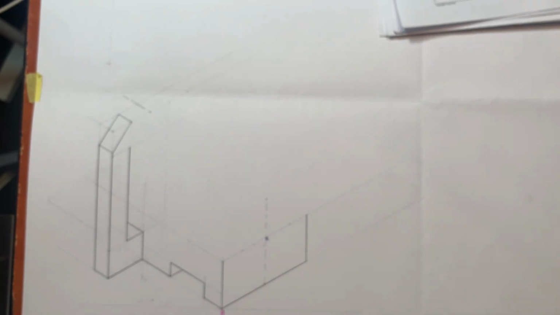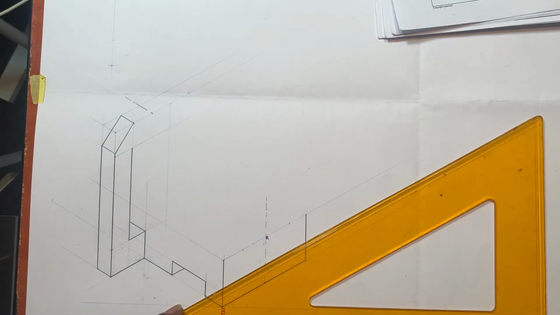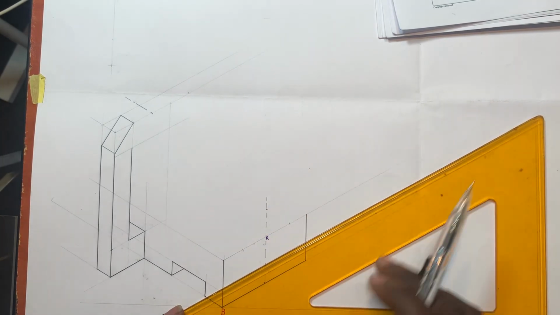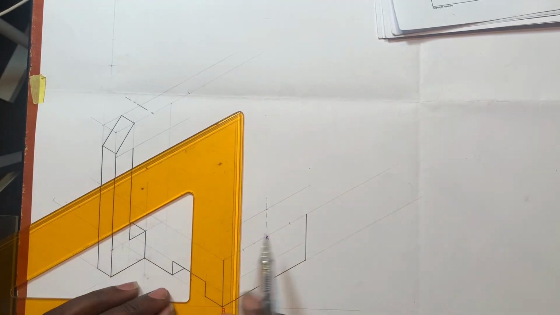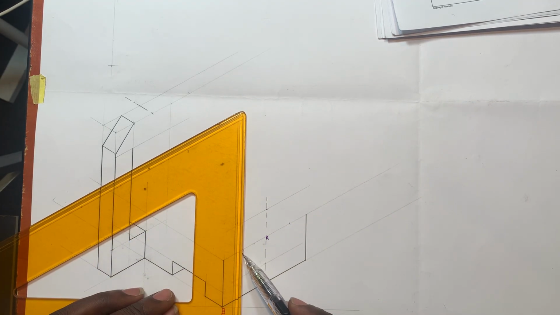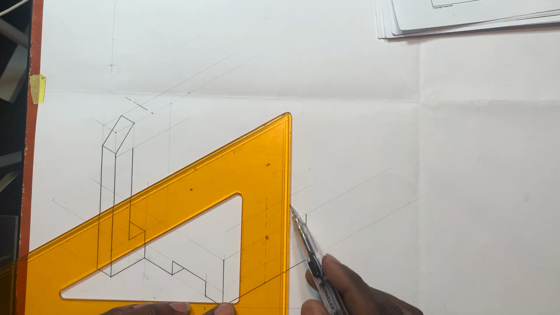So now create a box, create a square. I'm going to have this line faint, trying to be fast. Have this line faint as well, and then have this one, trying to be accurate. There it goes, yeah.